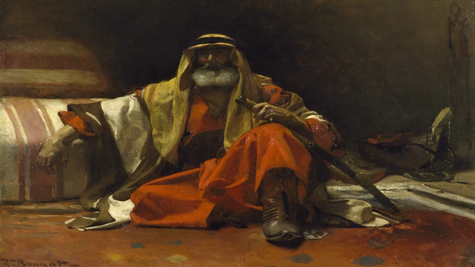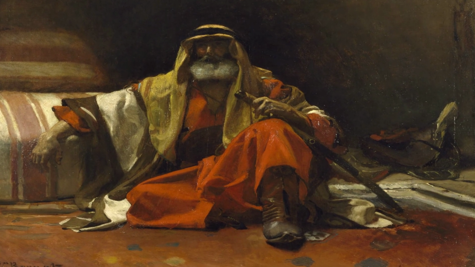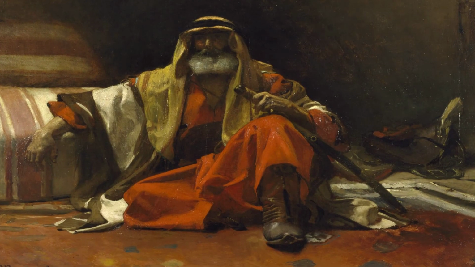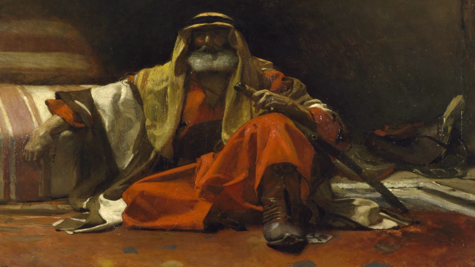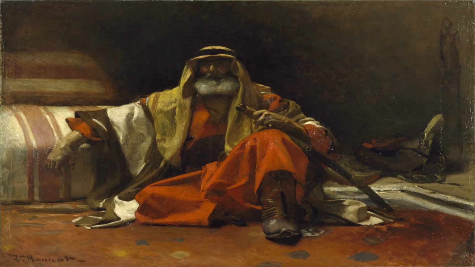The head covering, a keffiyeh, is secured with an agal, a black cord, accurately referencing regional attire. These elements are rendered with a tactile quality, the brushwork capturing the play of light on different fabrics. Yet the overall effect is less an ethnographic record than a carefully constructed image, blending observed details with generalized motifs that would have been familiar to European viewers.